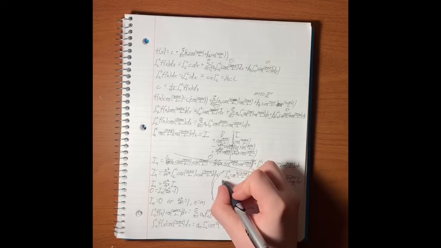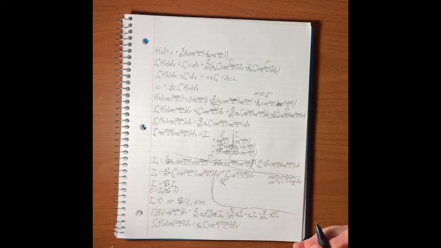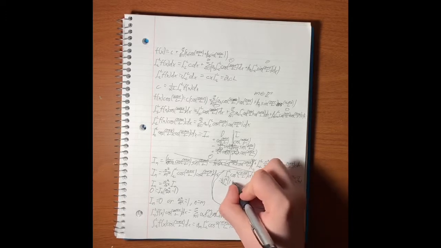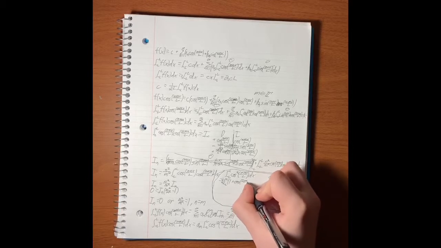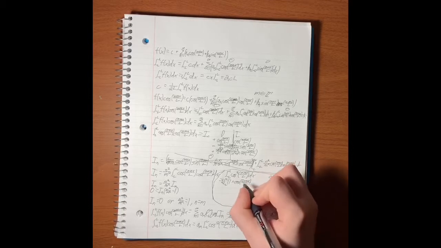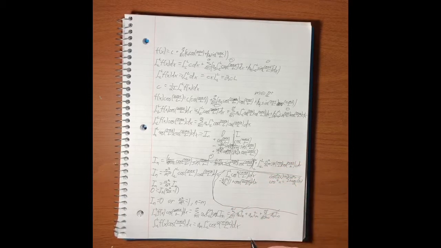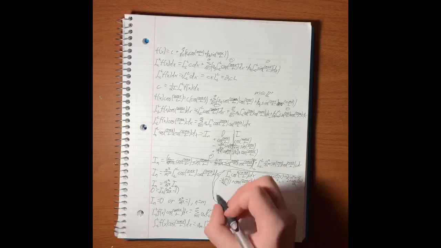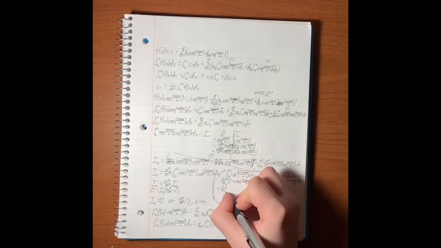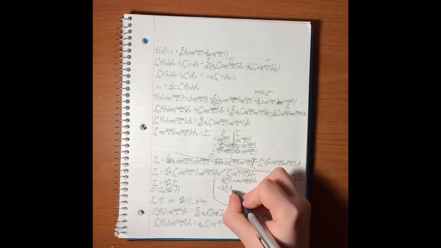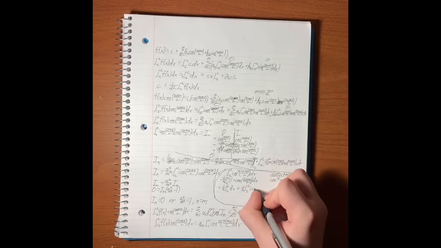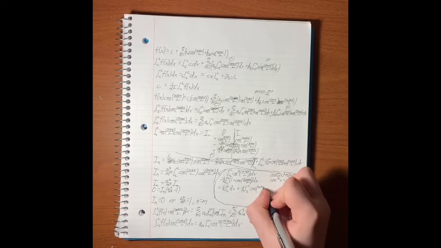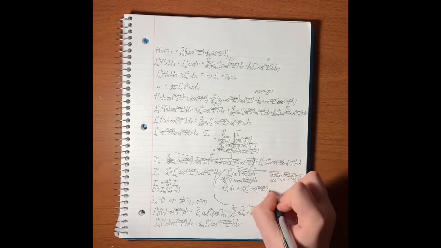So this is going to be the same as, I'll bring the 1 over 2 to the outside, so this is the same as 1/2 times the integral from negative L to L of 1 plus cosine of 2 pi mx over L dx. And now we can split this up into 1/2 integral from negative L to L of dx plus 1/2 integral from negative L to L of cosine of 2 pi mx over L dx.